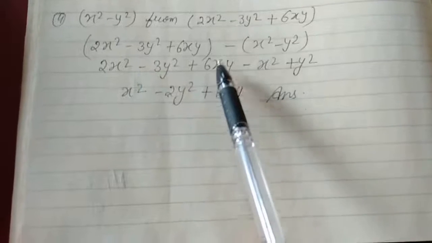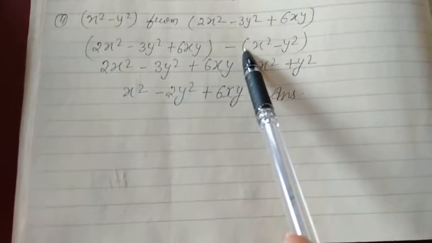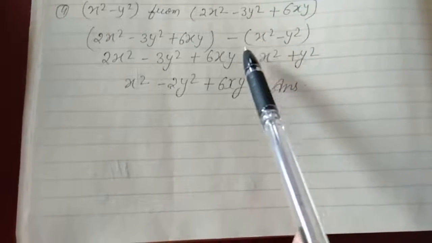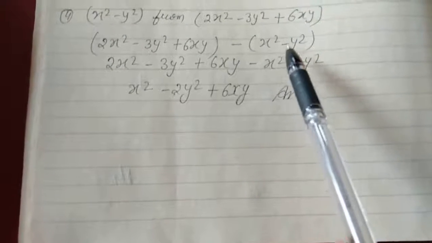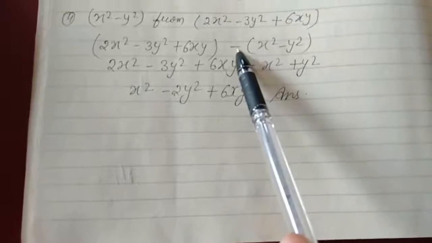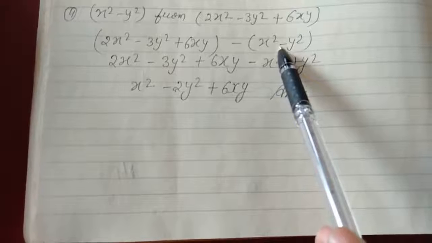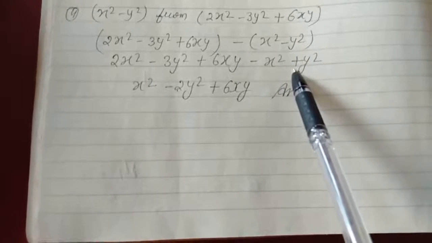So this will be the same, and we will open this bracket. So this plus will become minus, and this minus will become plus, because minus and plus is minus. Minus and minus after multiplication will become plus.